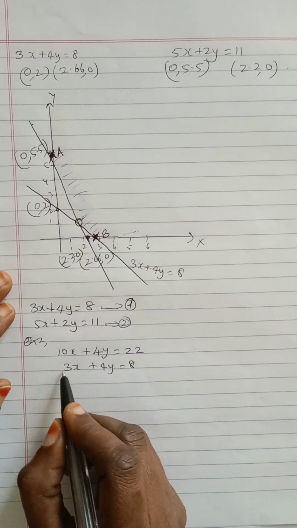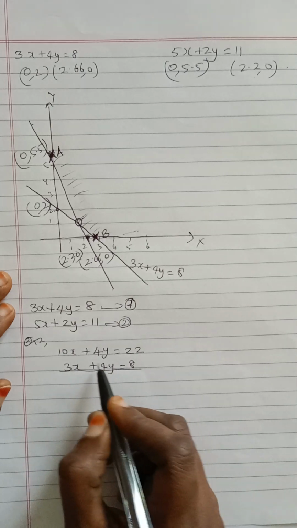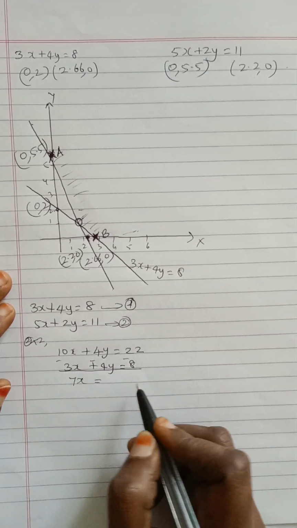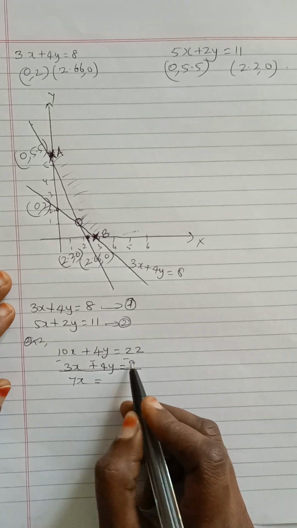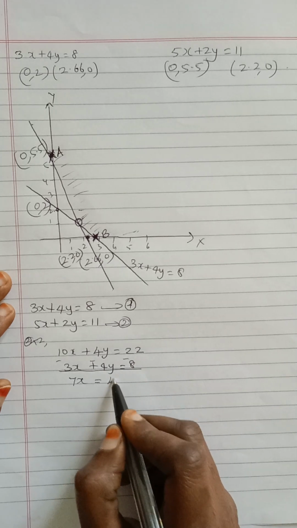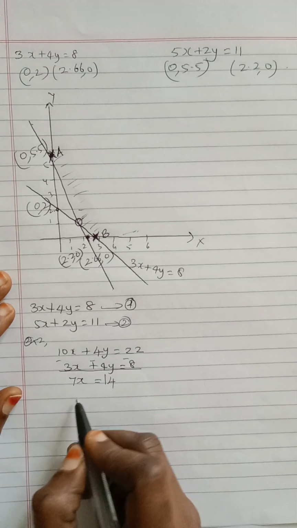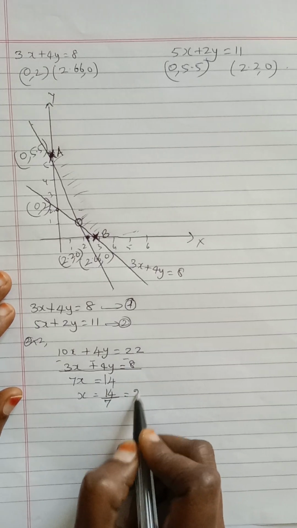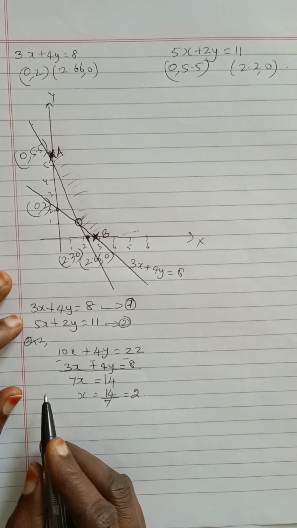So we'll try to solve this. Subtracting, we get 7x equal to 22 minus 8, which is 14. So x will be 14 by 7, which is equal to 2. And substitute x in the second equation.